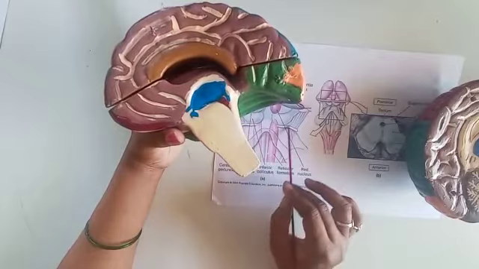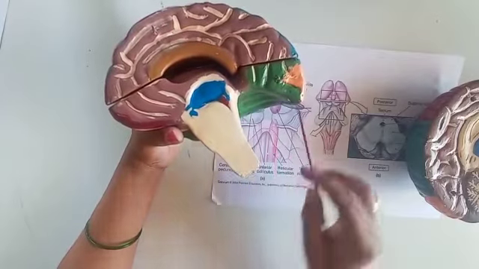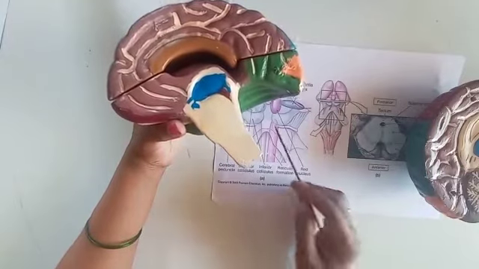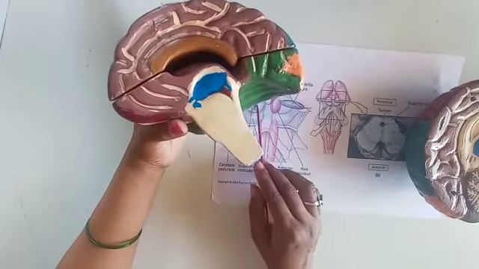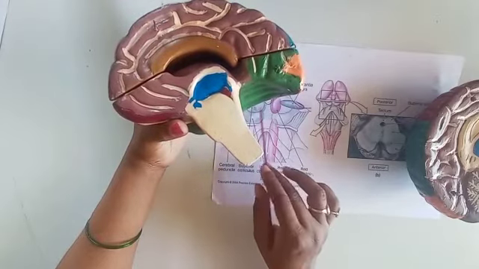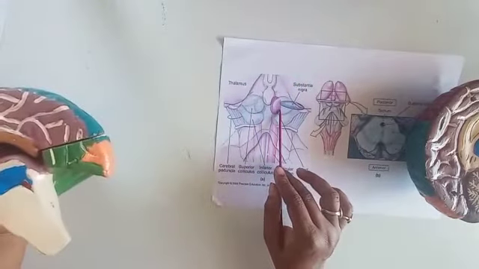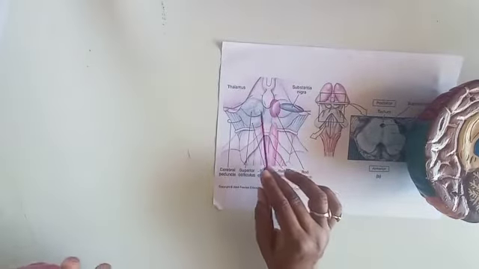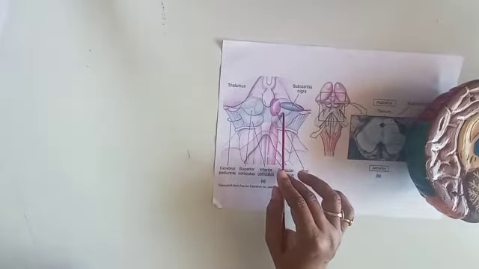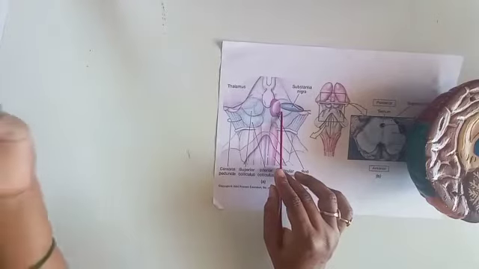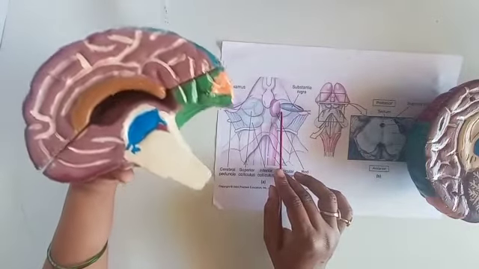So this part is the midbrain, which connects the third ventricle to the fourth ventricle. This upper part is called the superior colliculi. It receives impulses from the optic nerves. These colliculi control and coordinate the movement of the head in response to visual stimulus.